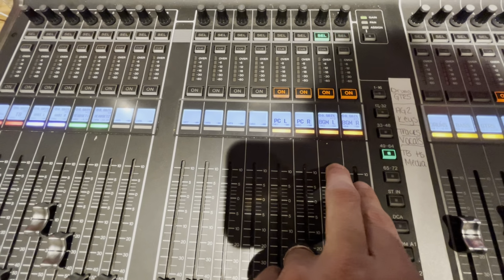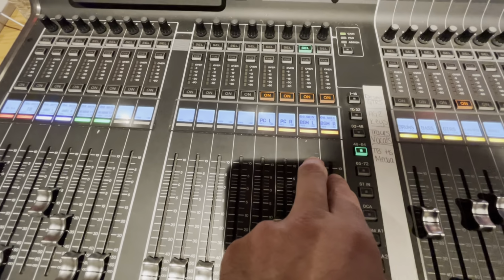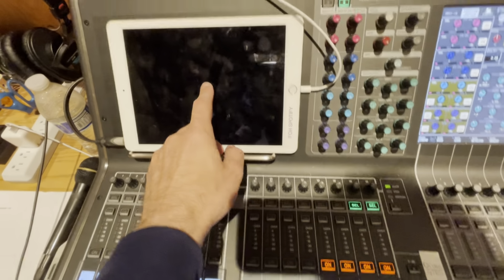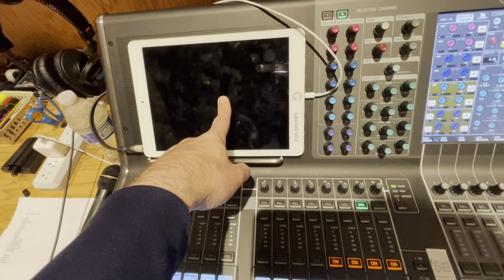And then BGM, left and right, is the background music. That's what that stands for. And it's the Spotify that's on this iPad.